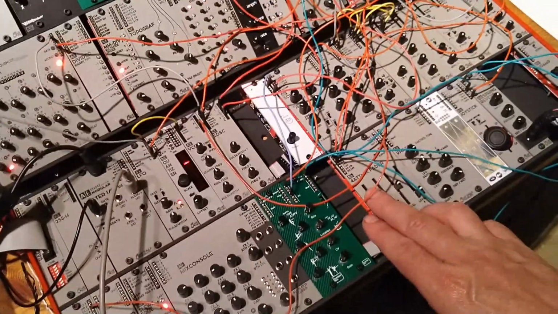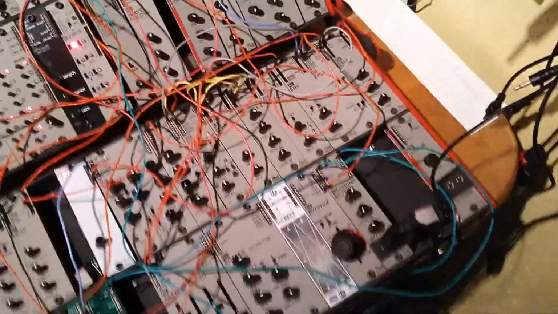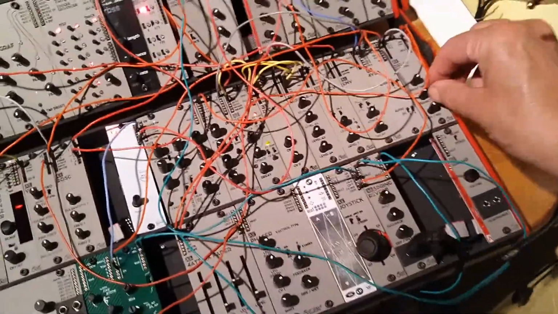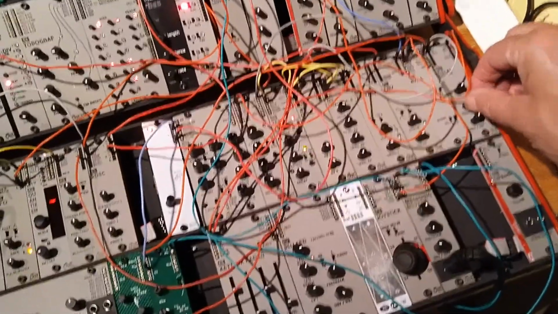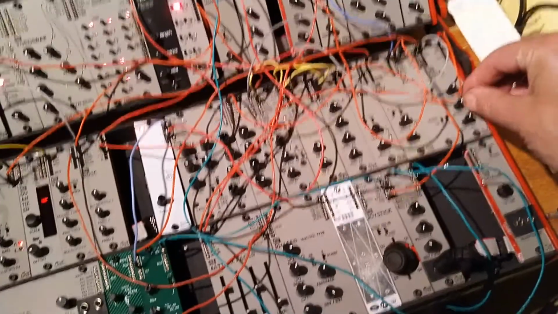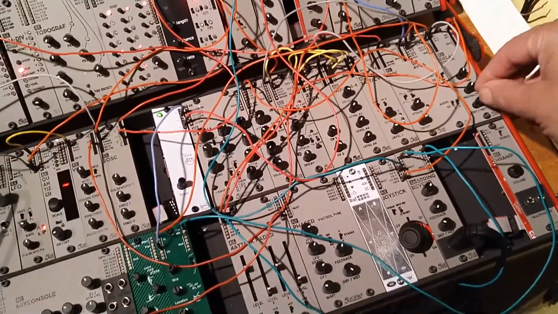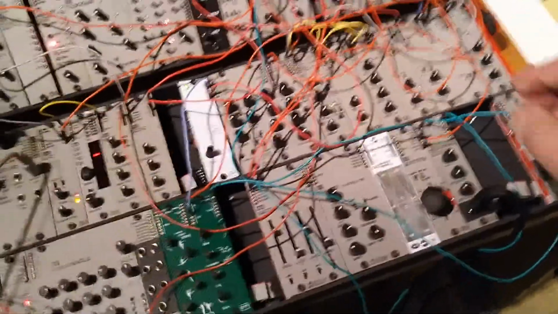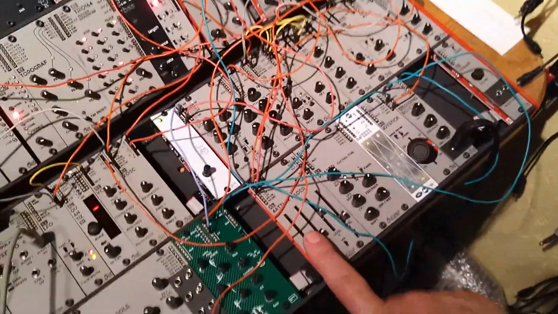But then what I've done is it's gone through the lo-fi delay over on the right hand side there, and that's what's giving a little bit of variation. Let me see if I fiddle with that. Yeah. Okay, so that's that.